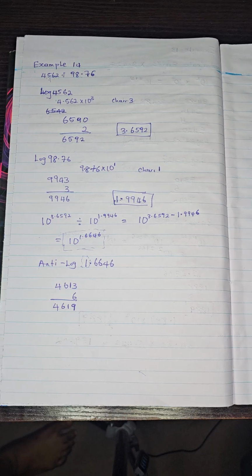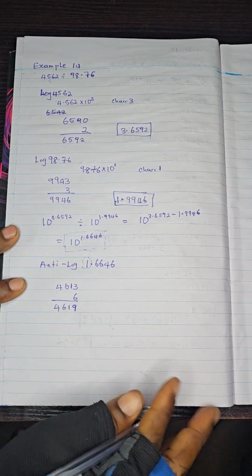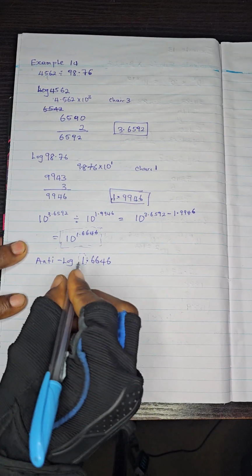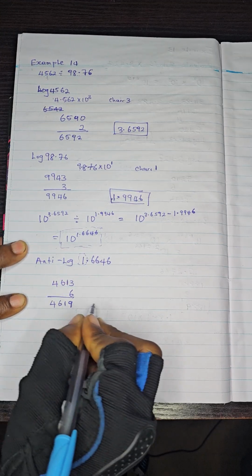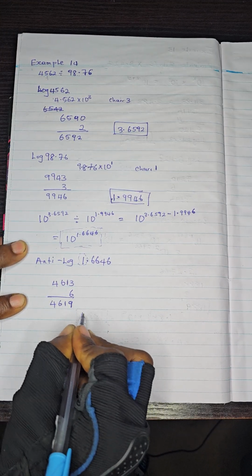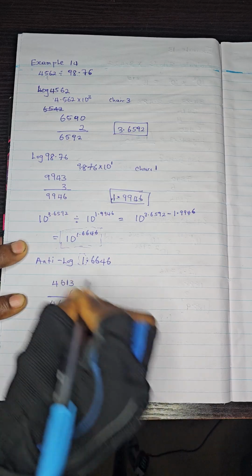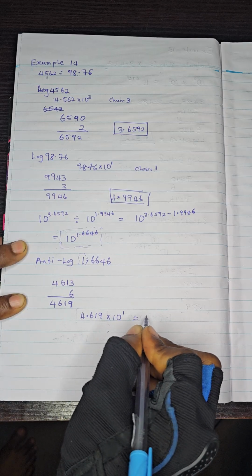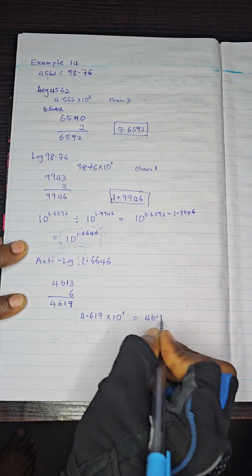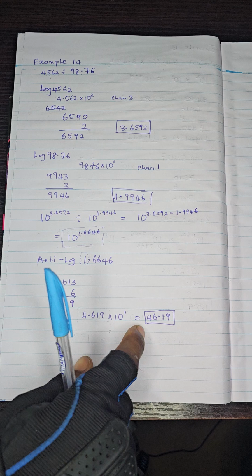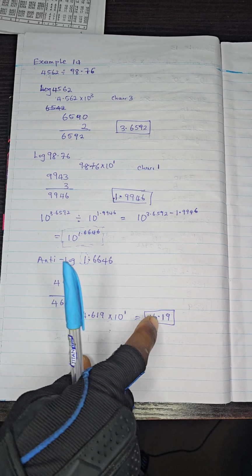4619. So to finally get the final answer, we simply remember what I taught you. This is the characteristics. You now do something like 4.619 times 10 raised to the power 1, the characteristics, which is the same as 46.19. This is your final answer.